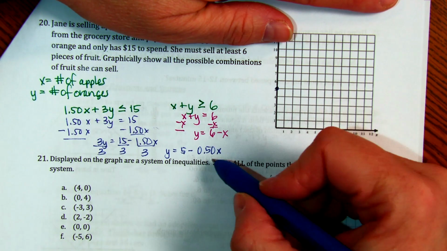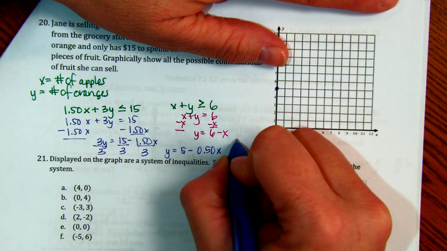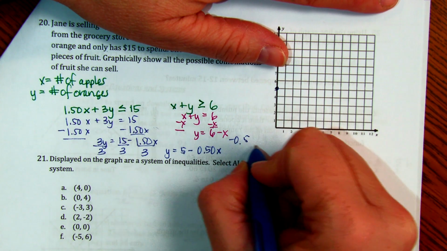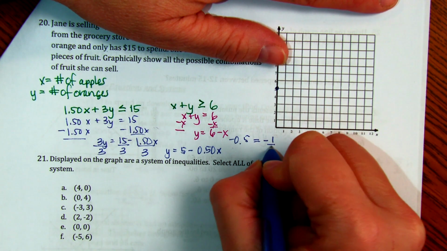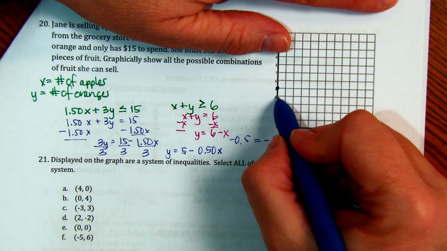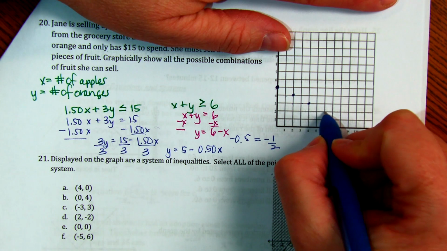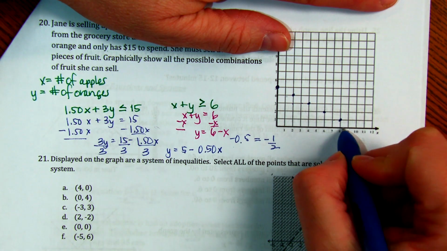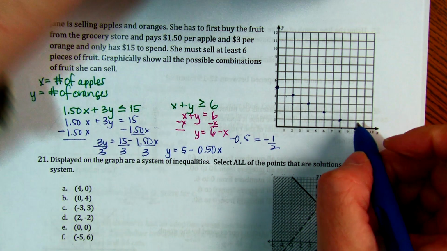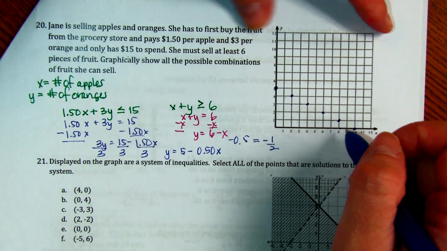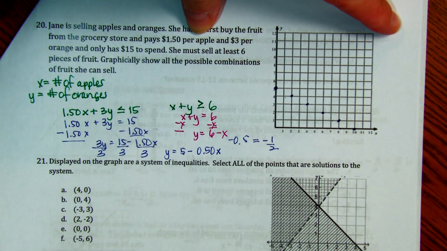My slope is negative 0.5, which is the same thing as negative 1/2. So down 1 to the right 2, down 1 to the right 2, and it's going to be a solid line.